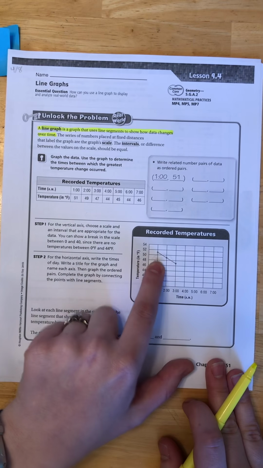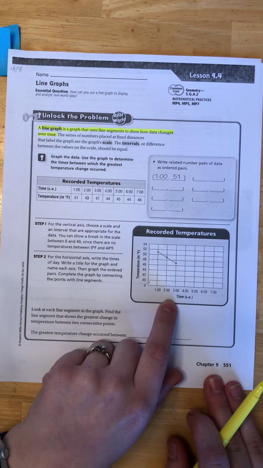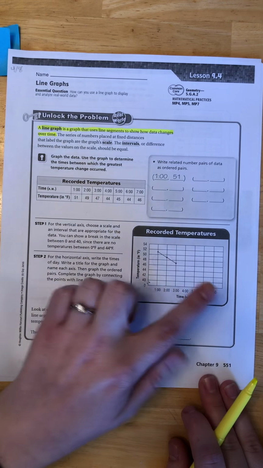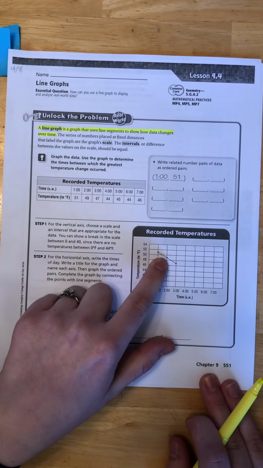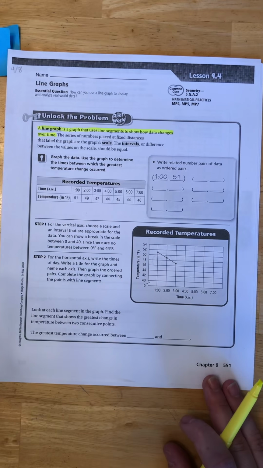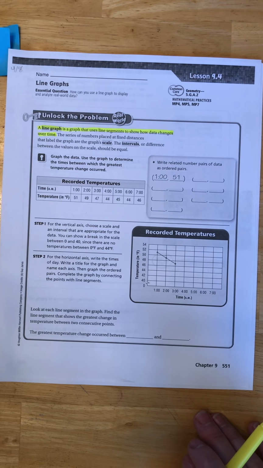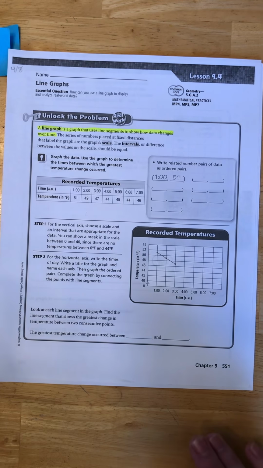If you look down here at this graph, it's the same idea as the X and Y graph we were using before, only we've connected the dots now with lines. That is the only difference with a line graph, is that we are connecting those points with lines.